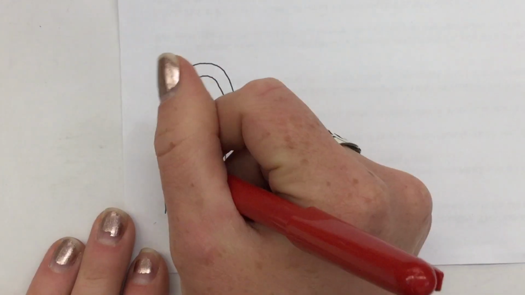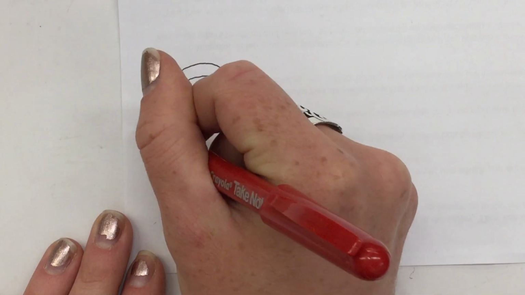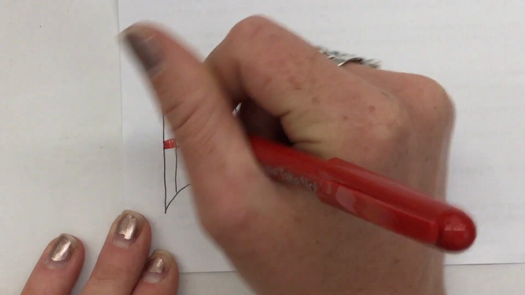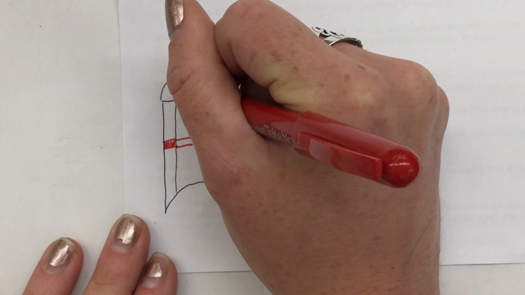So I'm going to start by drawing with my red a blood vessel coming in. It's going to come in and then start branching. It's going to branch longitudinally.